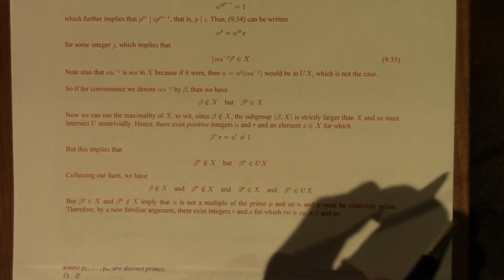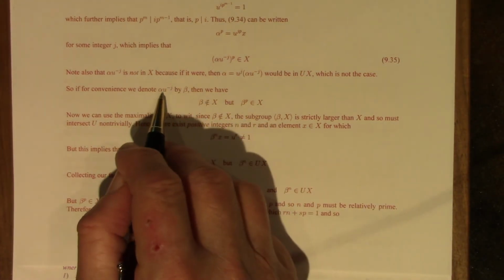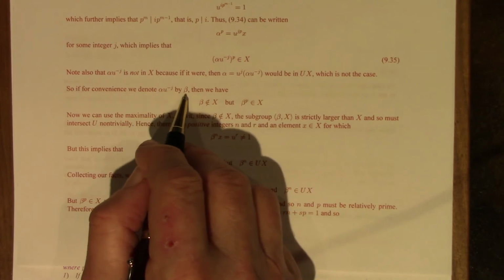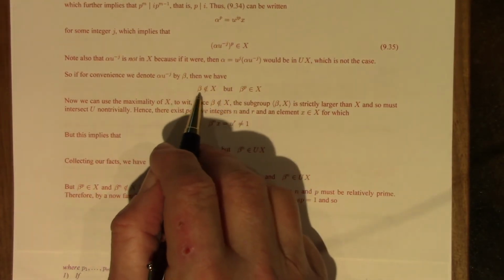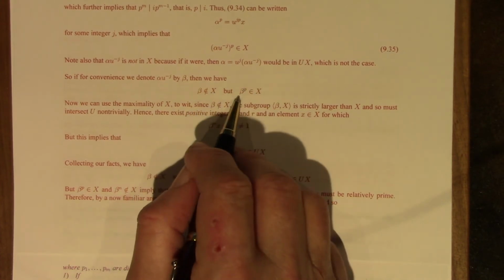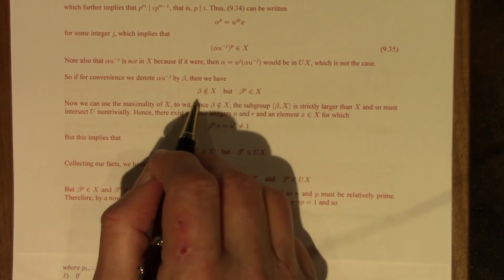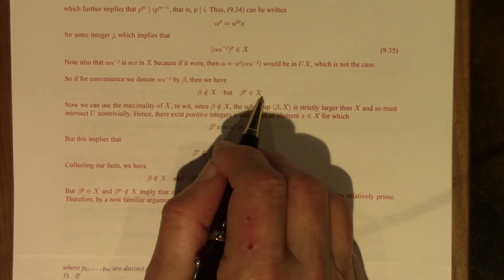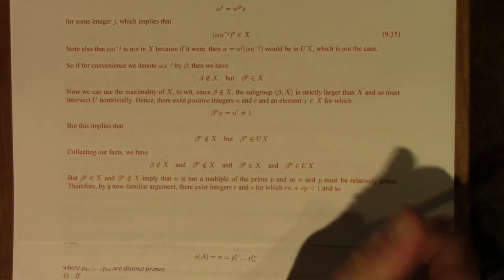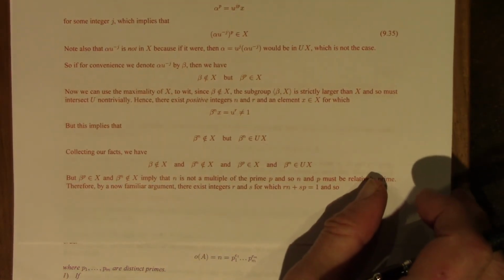Now again, I'm going to hopefully improve the readability here by denoting α u to the negative j by β. And so what we have is β does not belong to X, but β to the p does belong to X. Okay, what to do next?